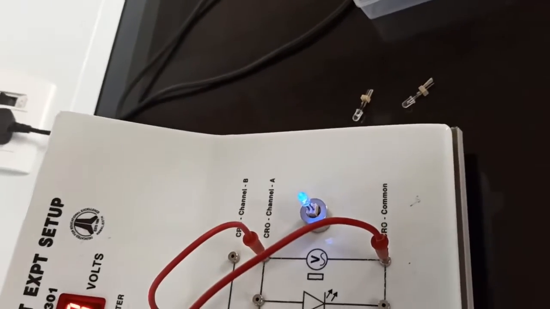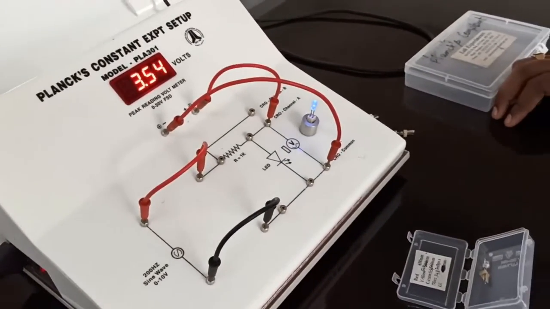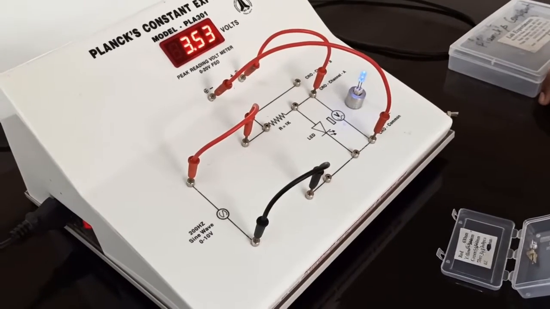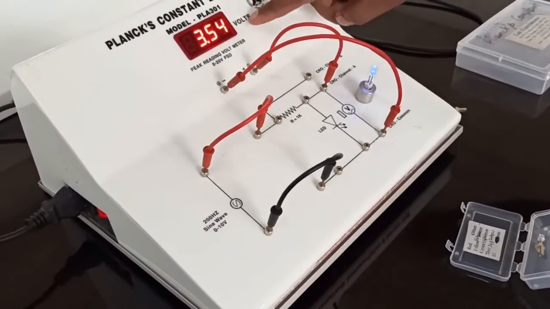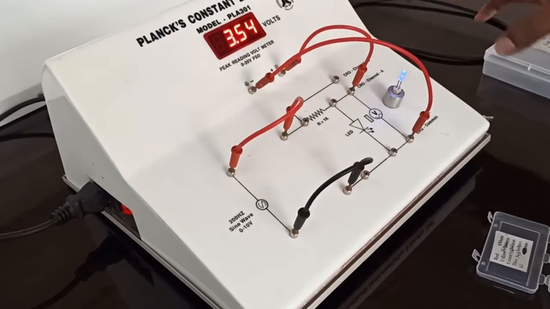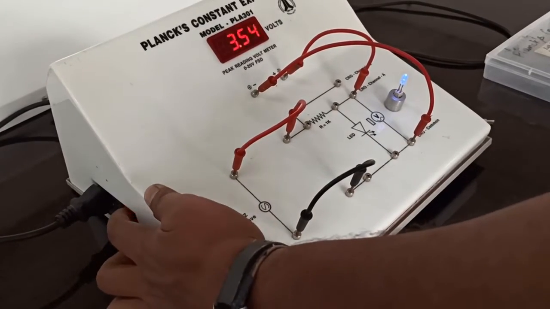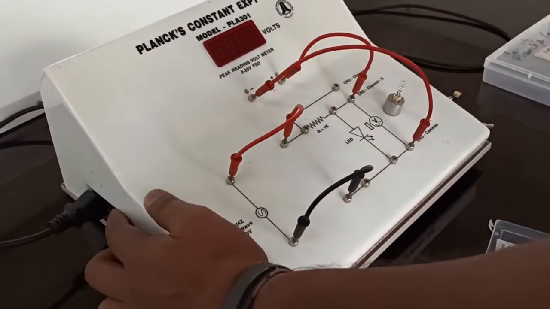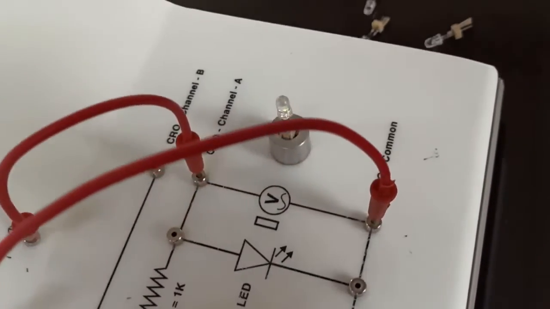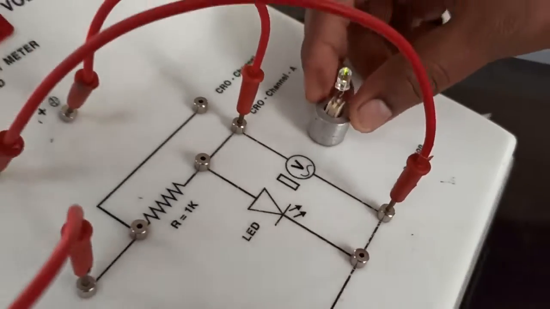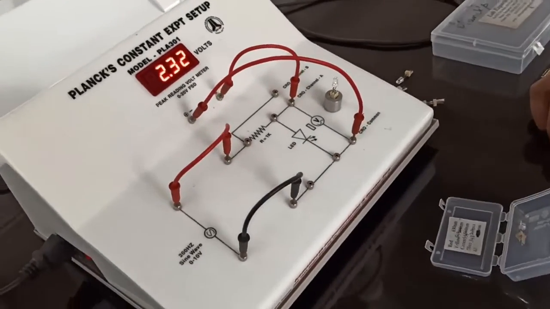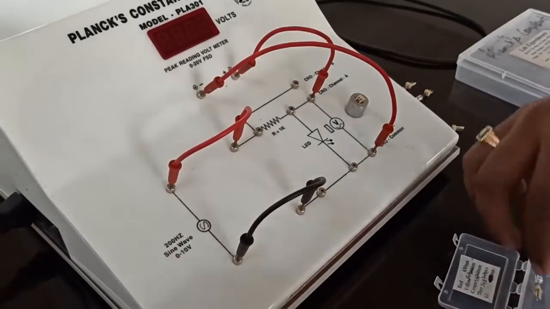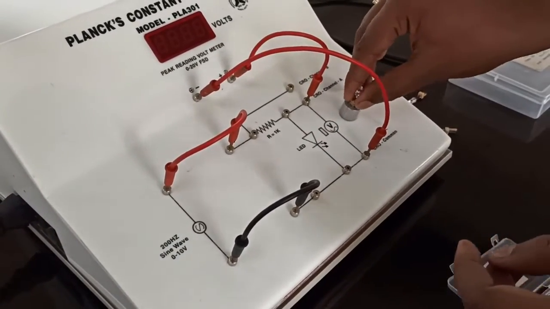This is blue. Let it stabilize for some time, and then you have to note down the corresponding new voltage. Once it is done, switch off and remove that LED. Next, insert one more LED and repeat the same procedure. This is your green, and you have to note down the corresponding reading. Next switch off and remove that, then insert one more LED.